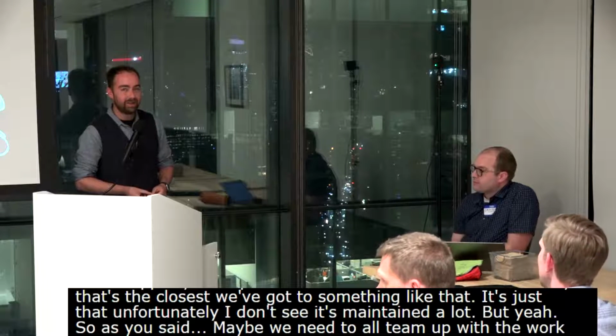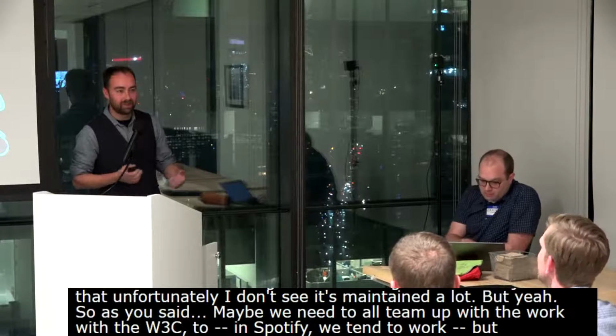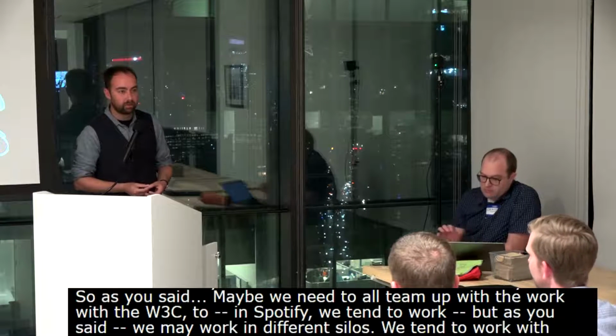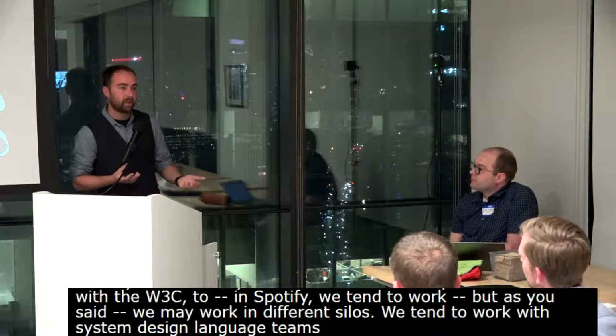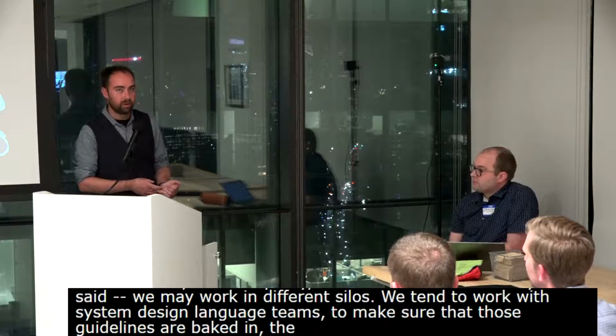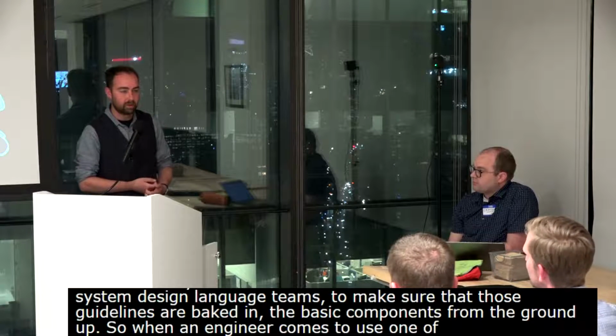At Spotify, we tend to work, but again, as you said, we may work in silos. We tend to work a lot with the design system language teams to make sure that those guidelines are baked into the basic components from the ground up. So when an engineer comes to use one of those components, they almost don't have to think about these things.